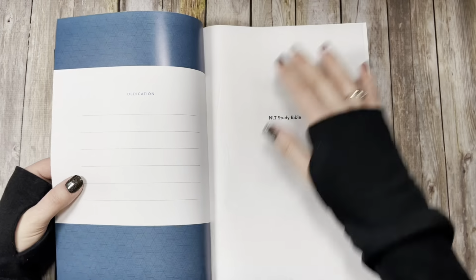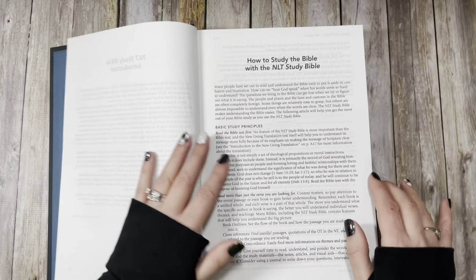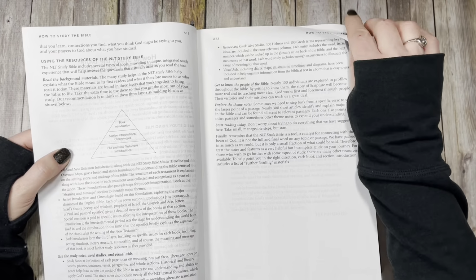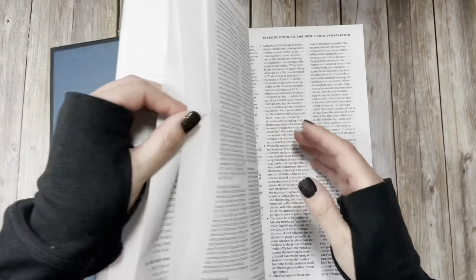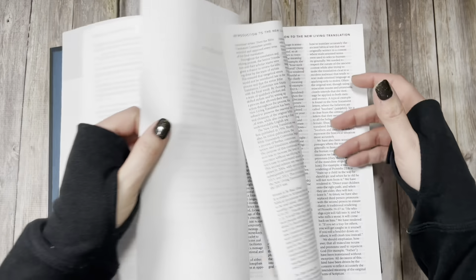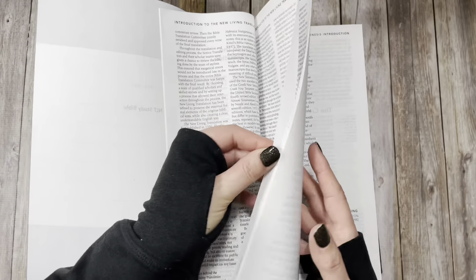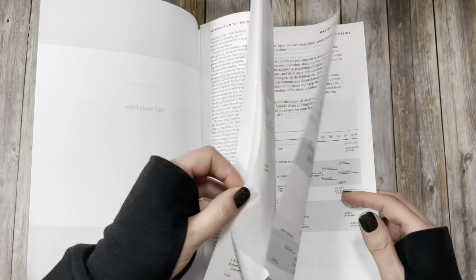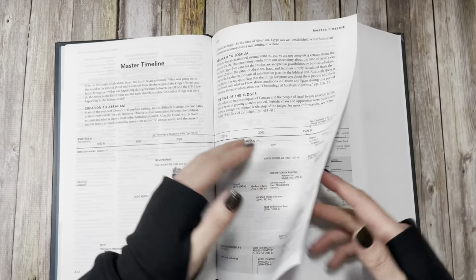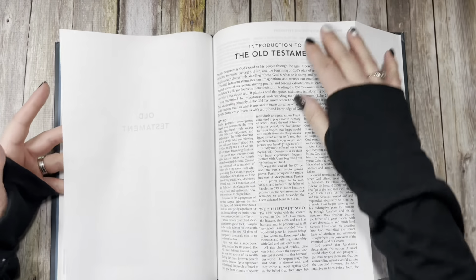All right, so we'll open it up and flip through. Like I said, this is large. Look at how big that font is. It's beautiful. I have been really appreciating larger fonts lately. Okay, so you have your introduction, a note to readers, which tells you about the New Living Translation. Let's see. Some timeline. There we go. I'm having a hard time getting that to stay open. Some timeline stuff, some maps, and then Old Testament.